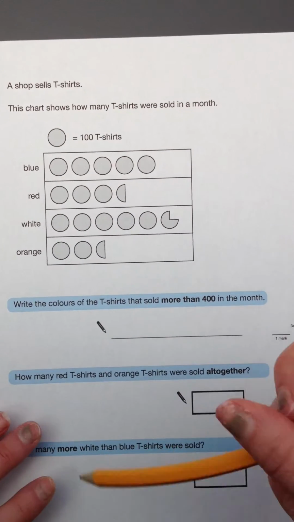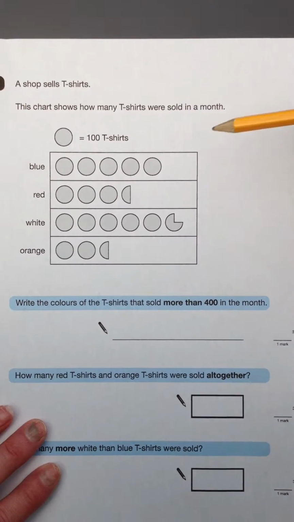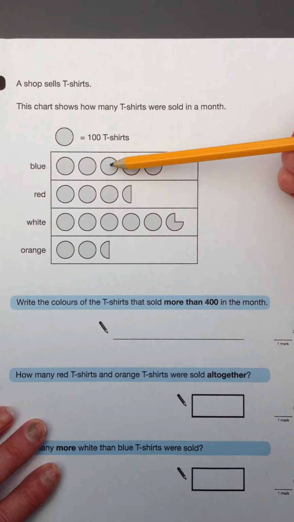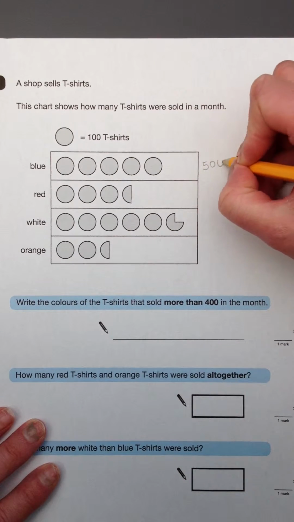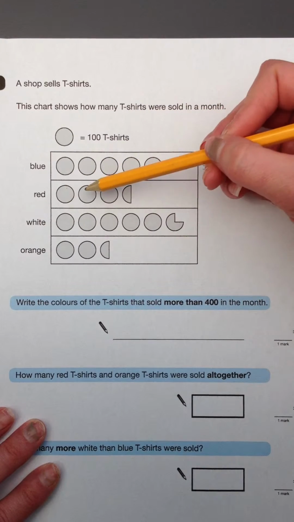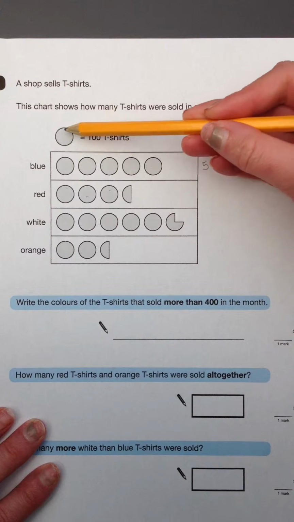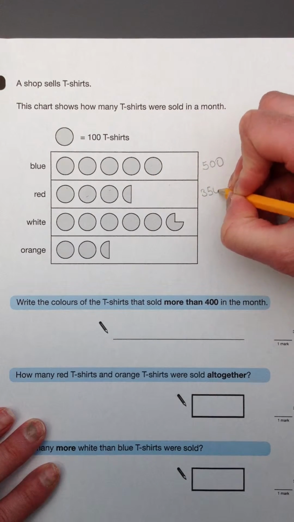I would very quickly work out just how many t-shirts were sold for each colour. So blue, remember, each circle represents 100. 100, 200, 300, 400, 500 t-shirts. Red, 100, 200, 300, that's half of a circle, so it's half of 100, it's 50, so 350 red t-shirts were sold.